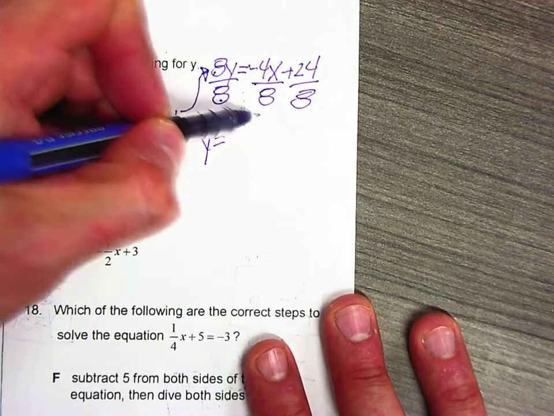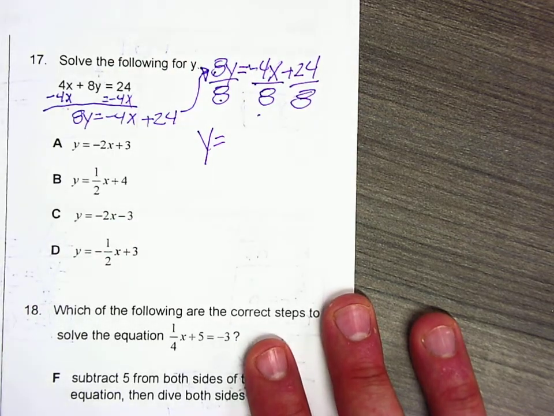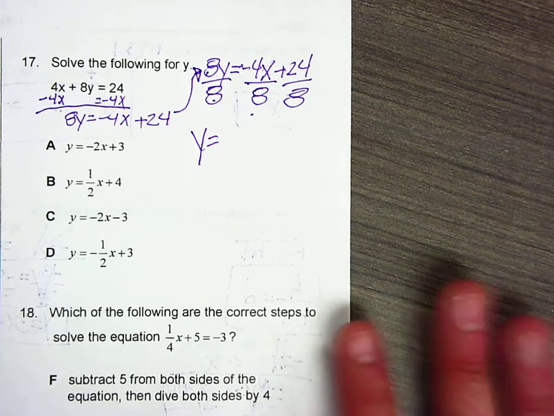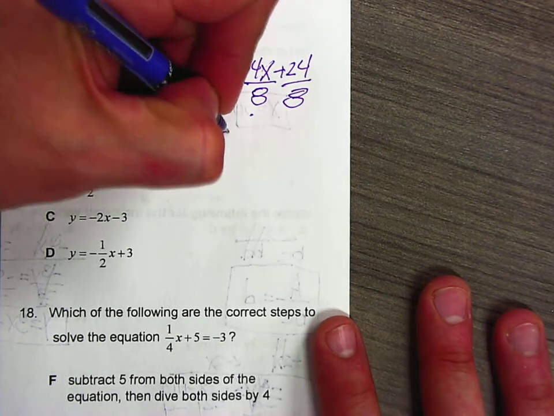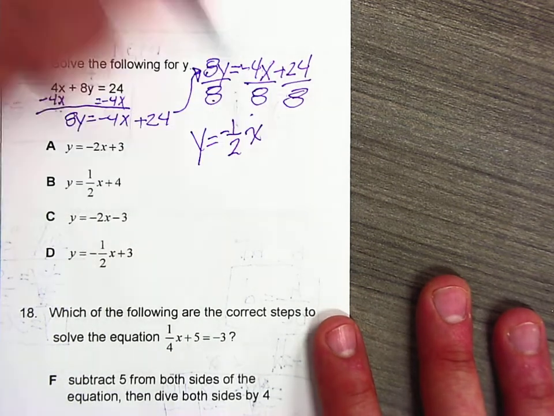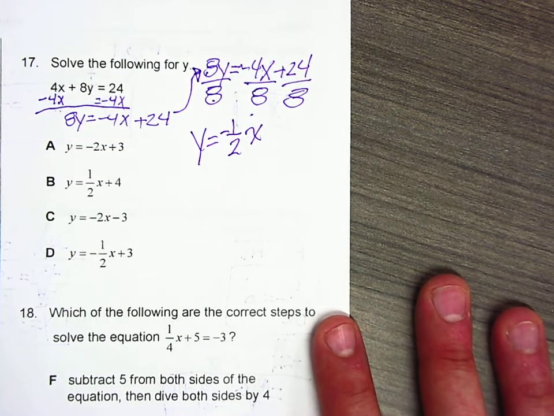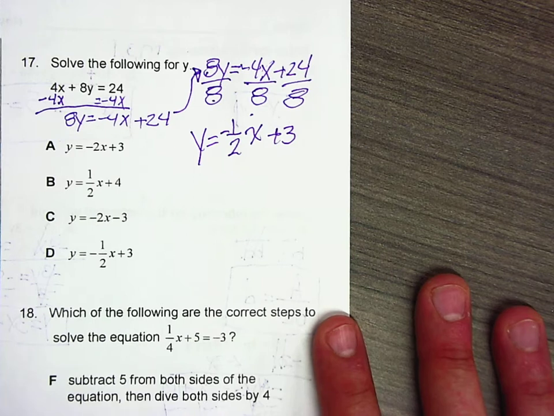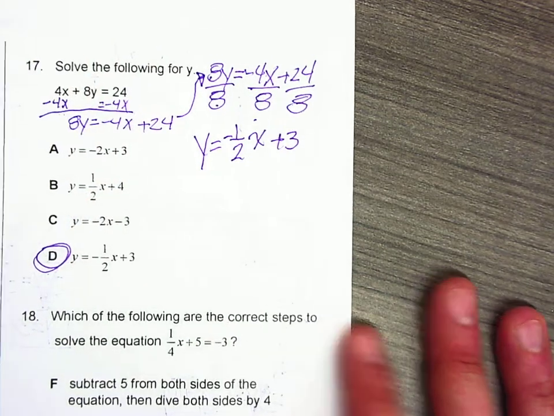Negative 4 over 8. Since it's a fraction, I'm gonna leave it as a fraction and just simplify it. So negative 4 over 8 is going to simplify to negative 1/2 with x attached. And then positive 24 divided by 8 simplifies to positive 3. So I have y equals negative 1/2 x plus 3. That's choice D.